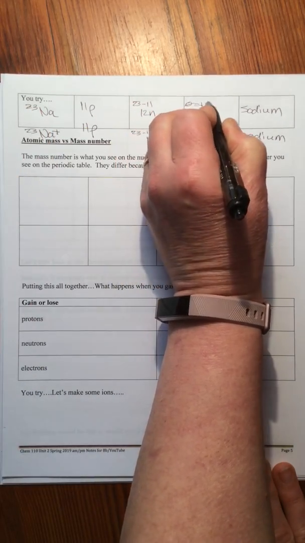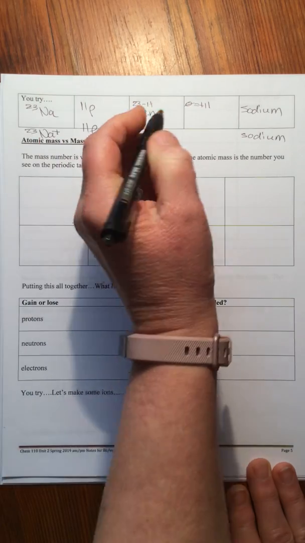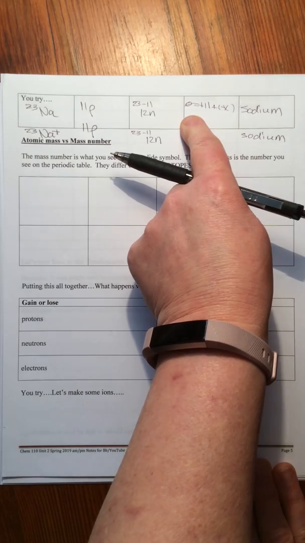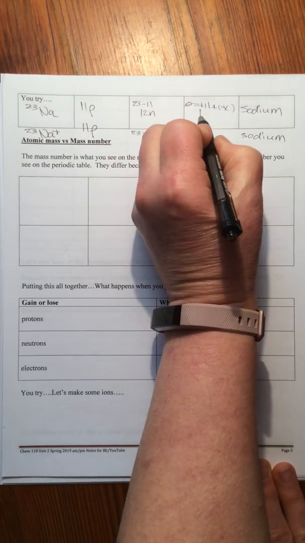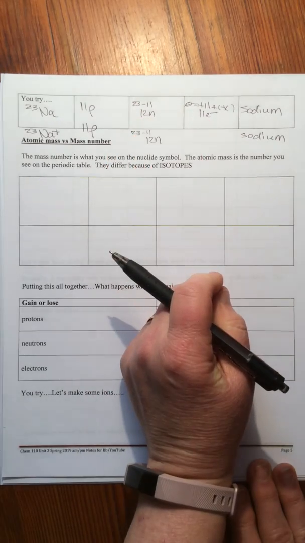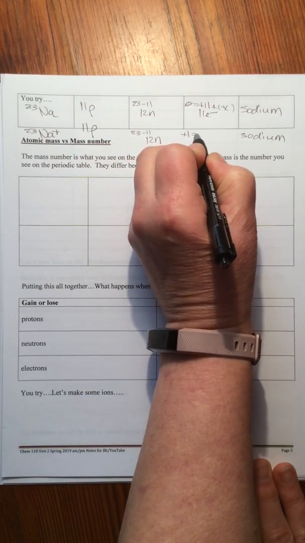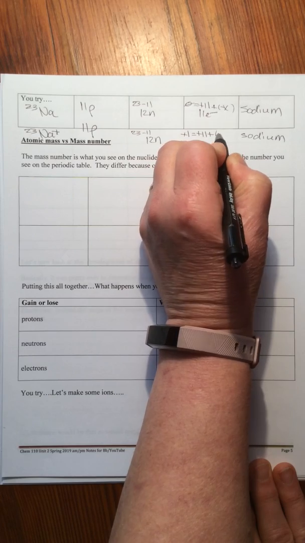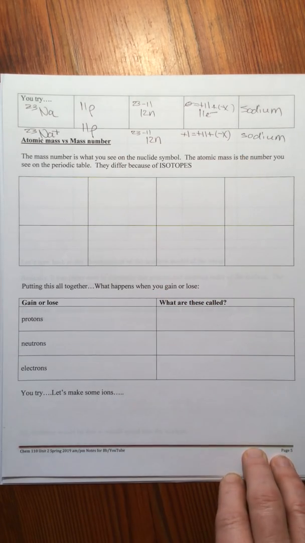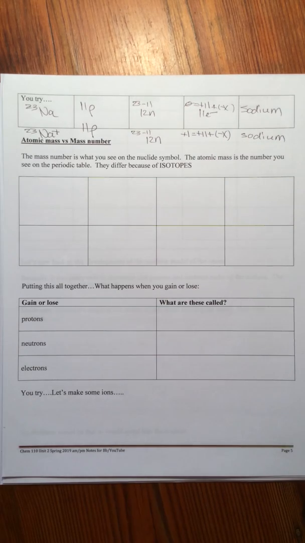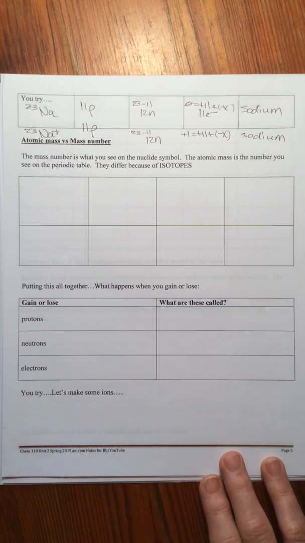0 equals 11 pluses from the protons. How many negatives do I need to make that equal to 0? Well, the answer is 11. Over here, my charge is now a plus 1, which means my 11 pluses has to be balanced with electrons so that my overall charge now is plus 1.